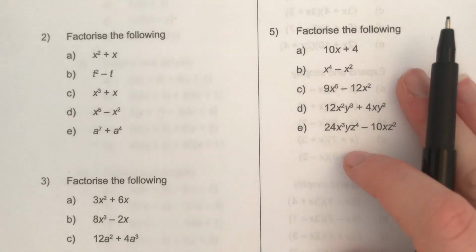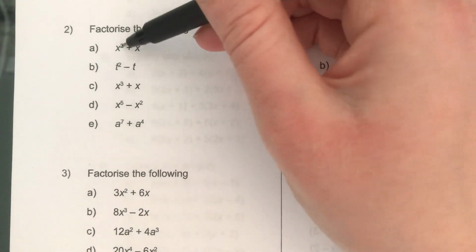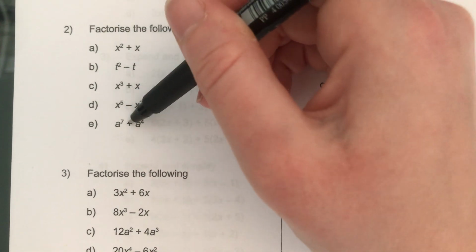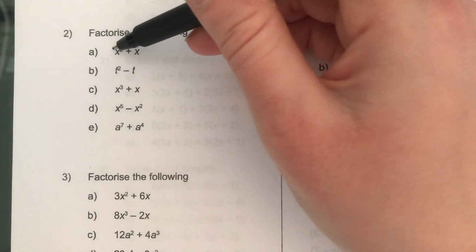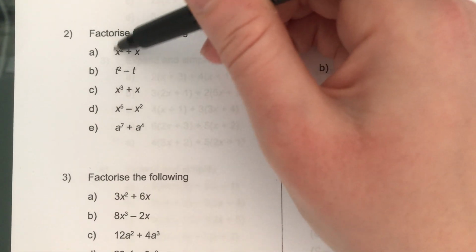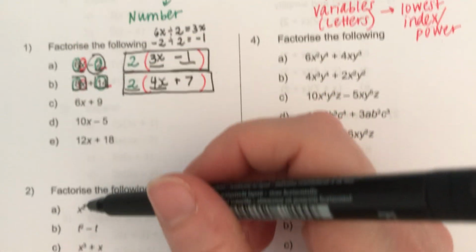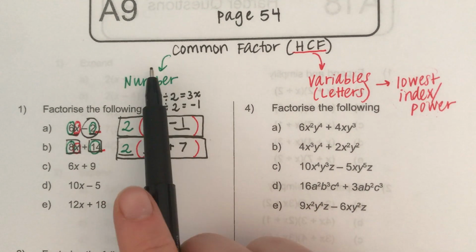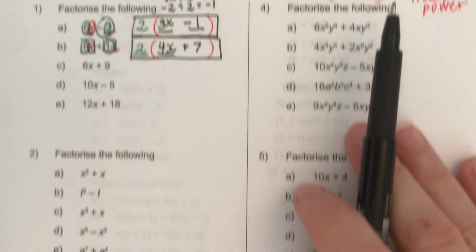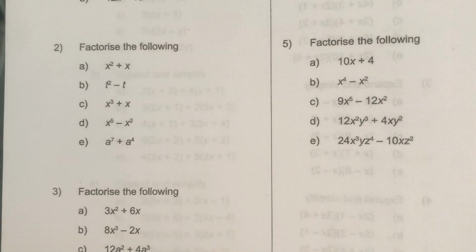and I want to take a look at question 2, because here we're starting to see variables of different indices, and that will change things a little bit for us. Actually, none of these have a coefficient or number out in front of the variable, so we don't need to worry about the number part of the common factor. So on question number 2, we will not be worrying about this number bit of each problem. We'll only be worrying about the variables and the letters.